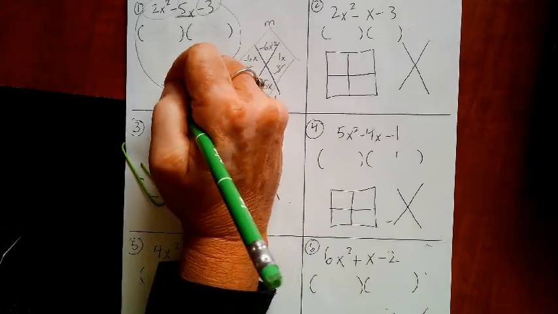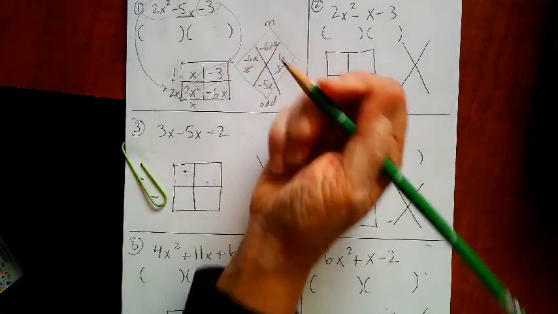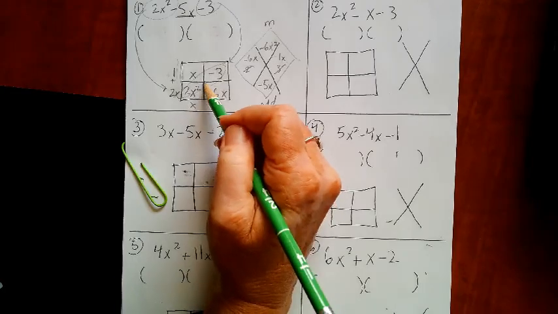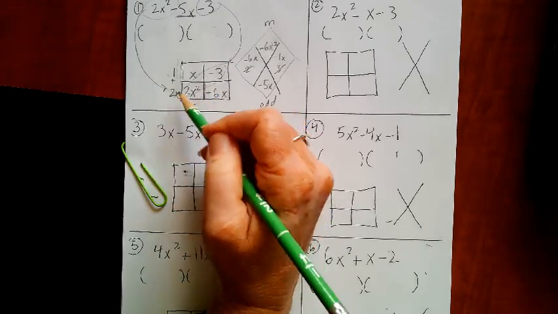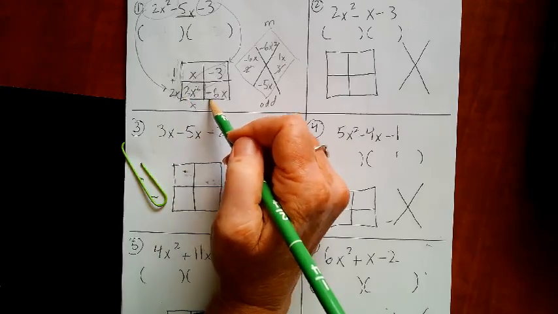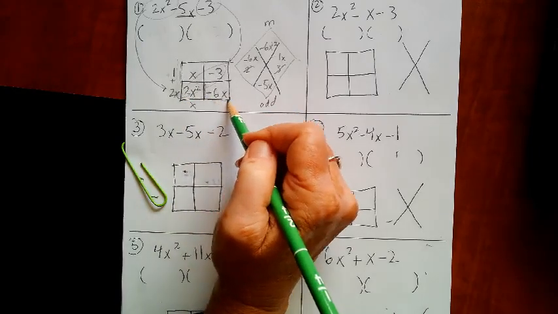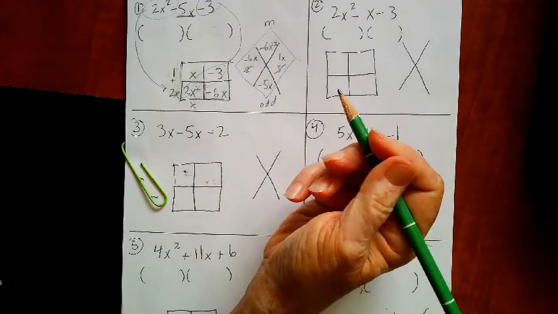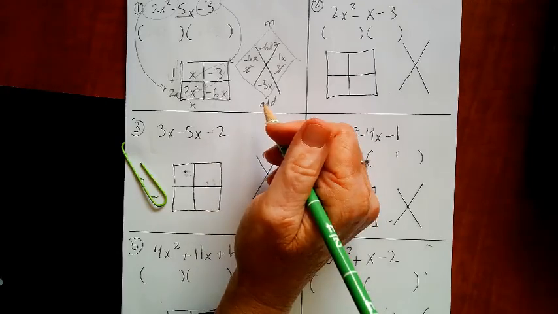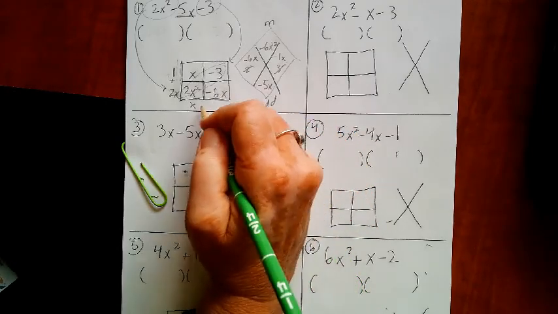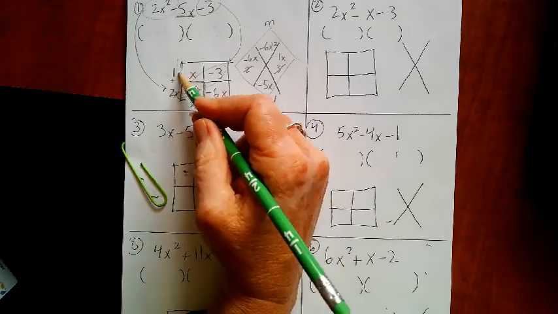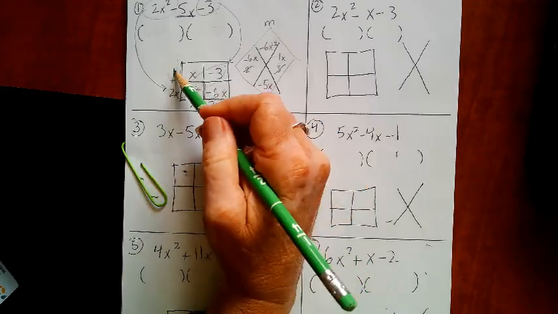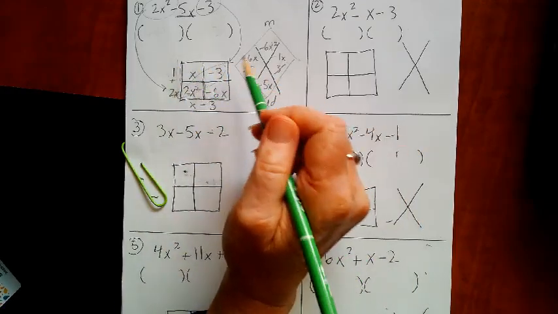Well, x times positive 1. So that goes there. And then this height right here is 2x. And then times whatever this bottom length is, this base, I want that to equal negative 6. So 2x times what equals negative 6? Well, 2x times negative 3. So that takes care of the whole area model, because negative 3 times 1 is negative 3. If you check it out, it'll work.